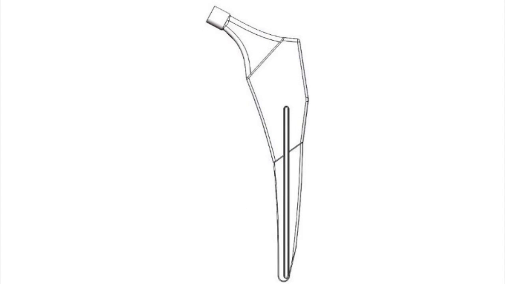In this design, as you can see, I took out the stapler component and the plastic liner, and all that is left is the femoral head and the femoral stem.